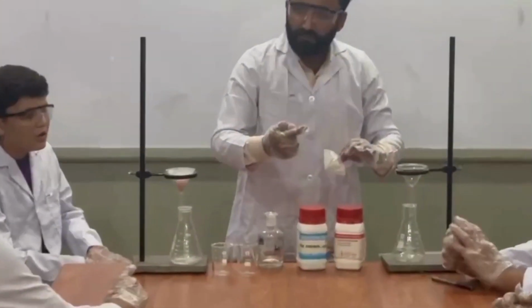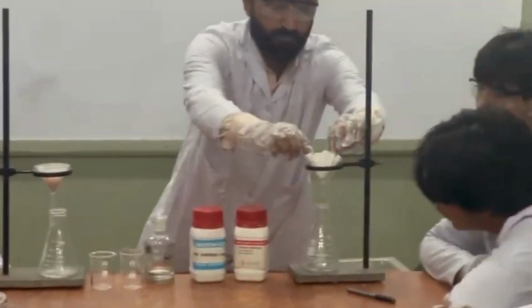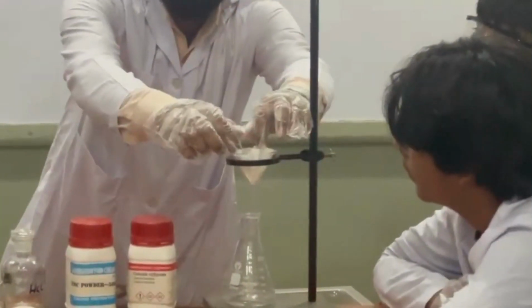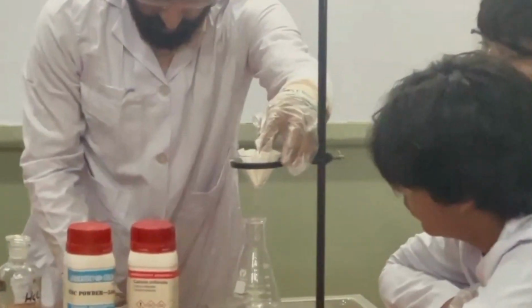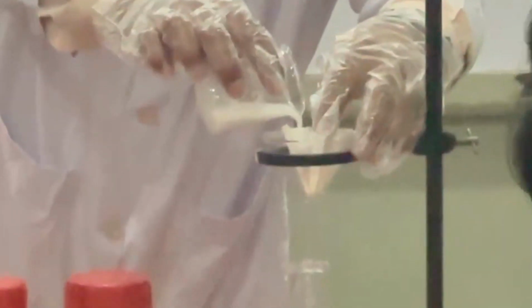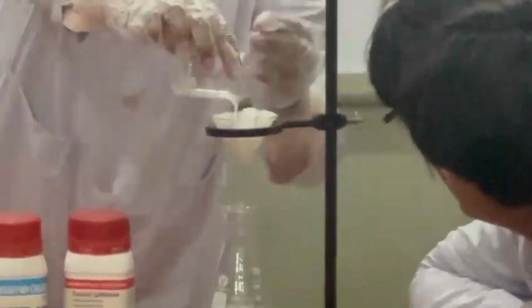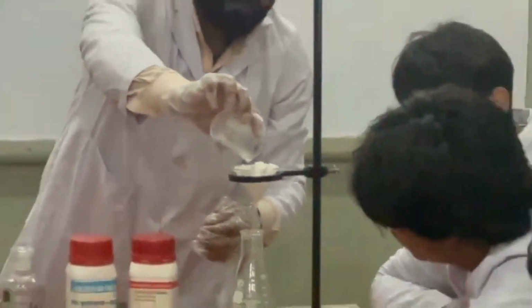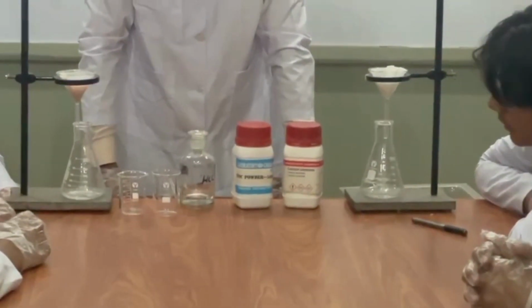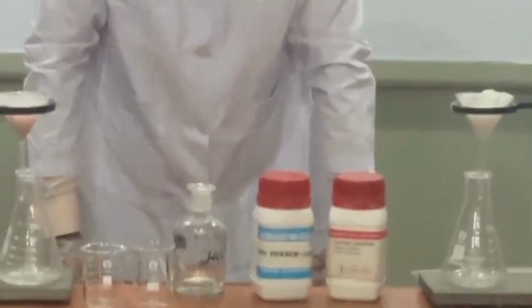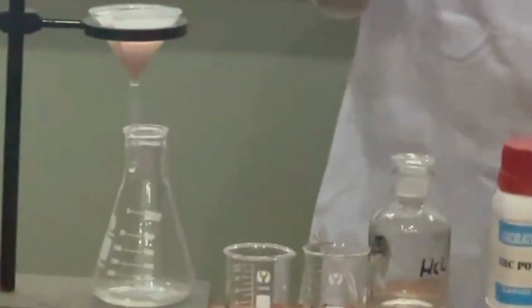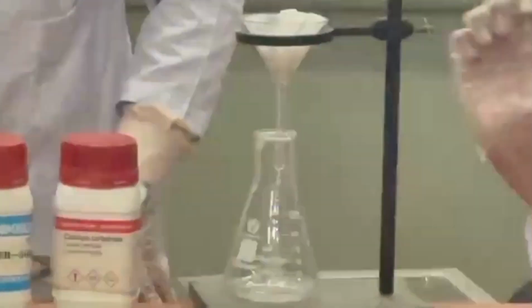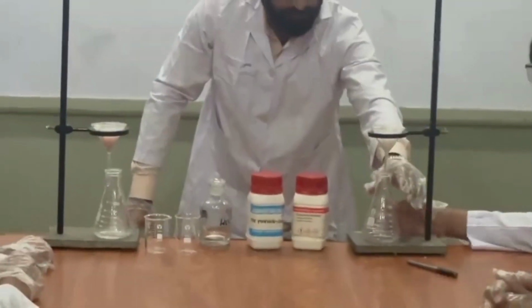Please observe the rate of filtration in that solution. Sir, it is slow. Now observe the rate of filtration. It will take this much time. It should be fast because we are using fluted filter paper. Okay, let's pour it. Sir, it is much faster. Its rate is faster than the previous solution. Okay, please stop.